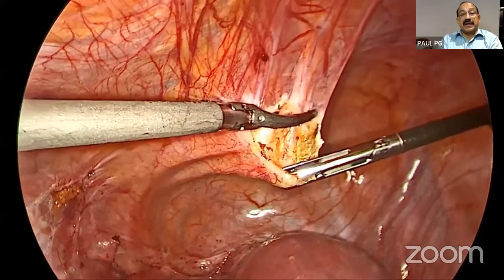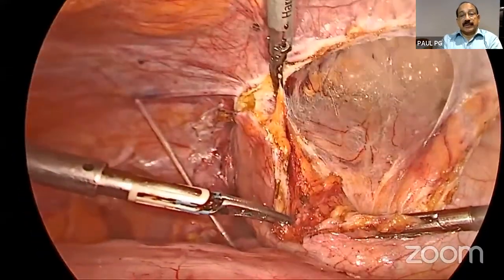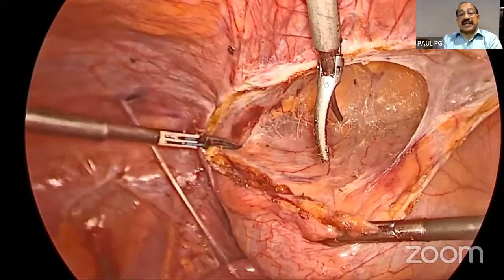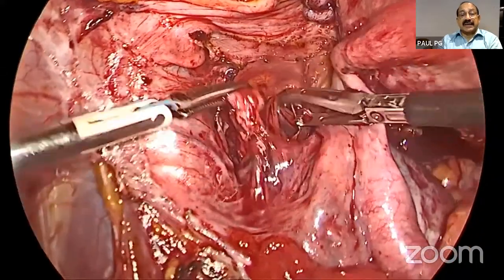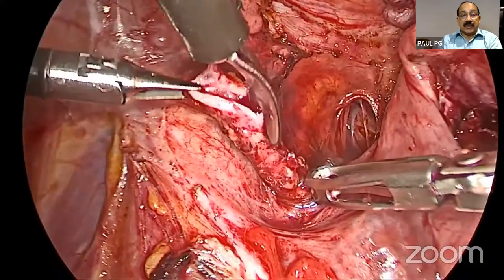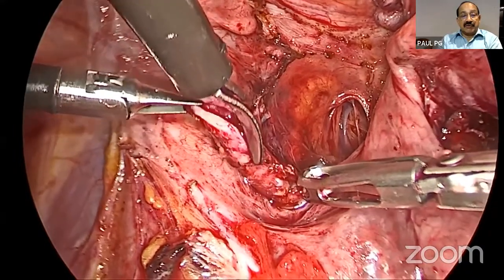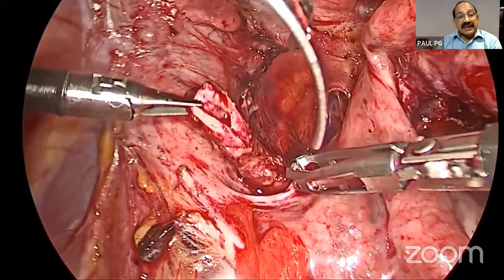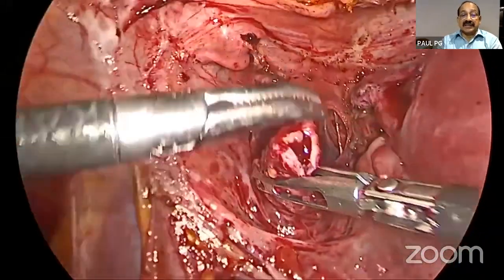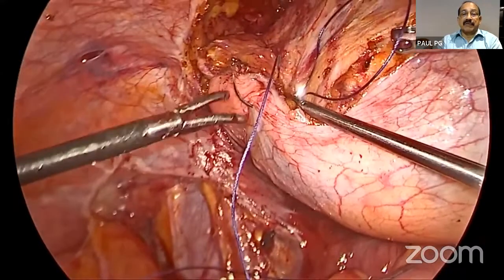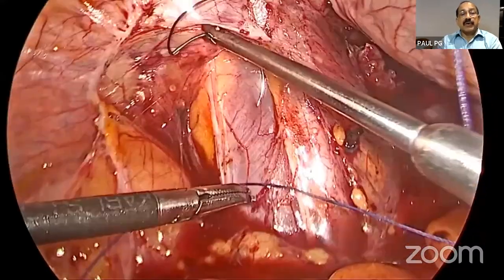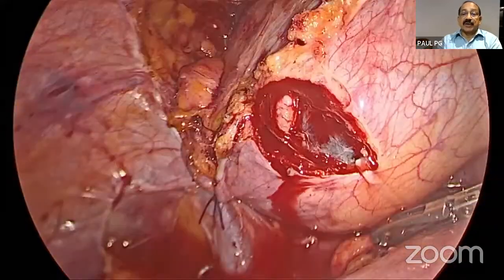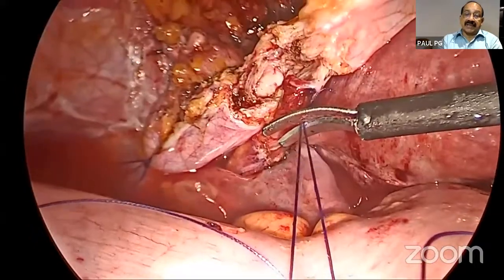we decided to have a ureteroneocystostomy. You have to open the Retzius space to reduce the tension at the anastomotic site, and this is the transected ureter. It was fish mouth after excising, freshening the edges. We need to make it fish mouth, and before actually doing the anastomosis, a psoas hitch was done to reduce the tension at the anastomotic site.